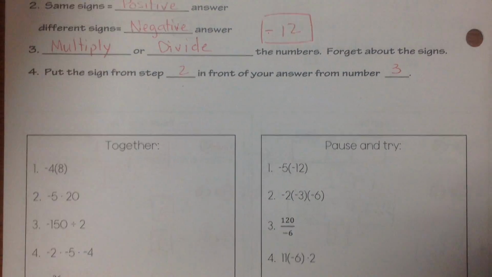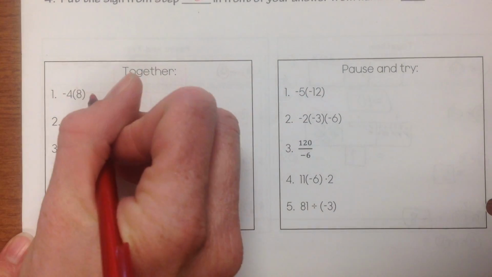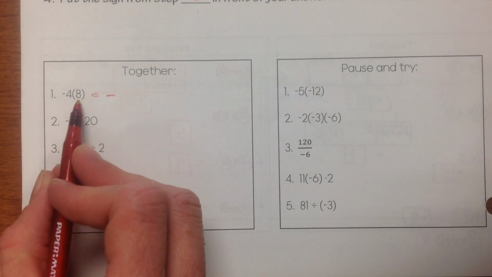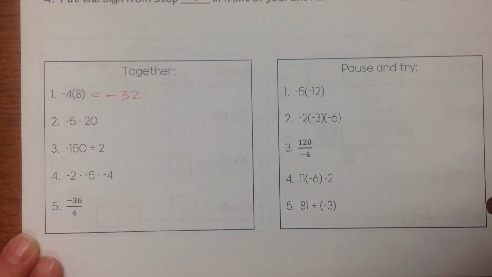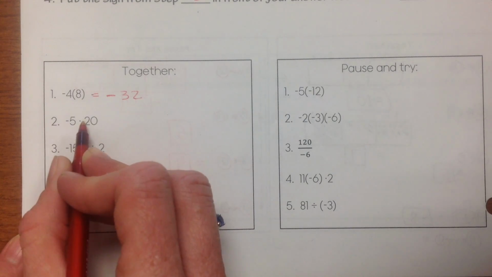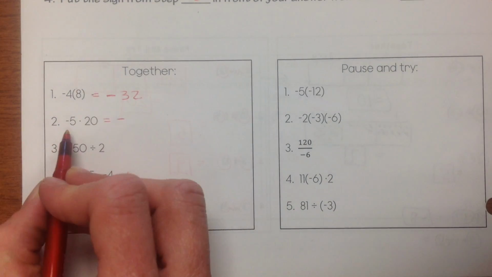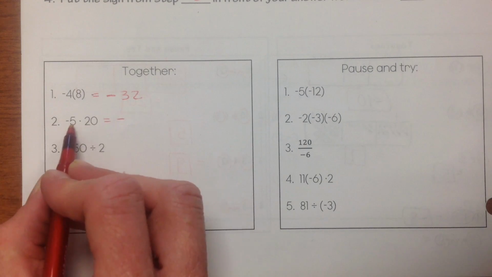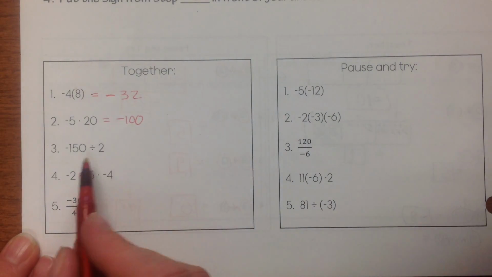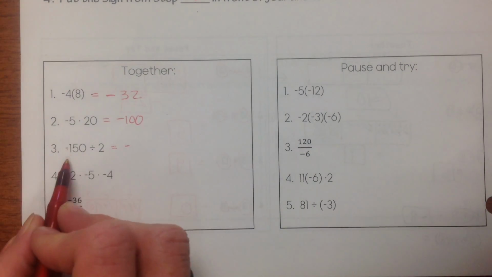Okay, so let's try these together. And then you can pause and try these ones on your own. So these signs are different, so I automatically know that this is going to be a negative answer. 4 times 8, well, if you know your multiplication, that would equal 32, which you should know at that point. This one's negative, this one's a positive, so I have different signs again, therefore my answer is negative. 5 times 20, okay, well, that's 5 groups of 20, or you can do this. 5 times 0 is 0, 5 times 2 is 10. Woohoo, it's 100.